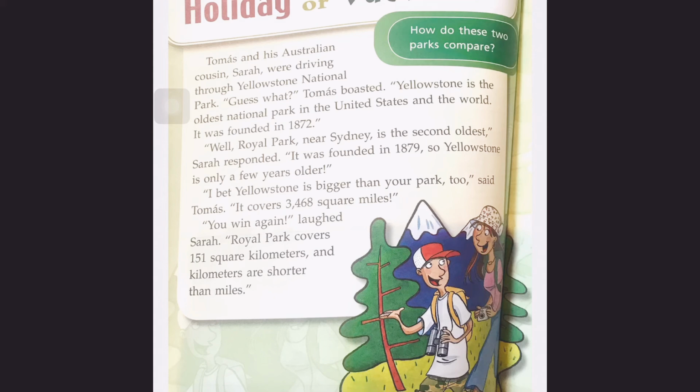It was founded in 1879, so Yellowstone is only a few years older. I bet Yellowstone is bigger than your park too, said Thomas. It covers 3,468 square miles. You win again, laughed Sarah. Royal Park covers 151 square kilometers, and kilometers are shorter than miles.